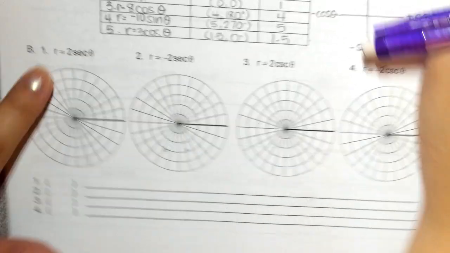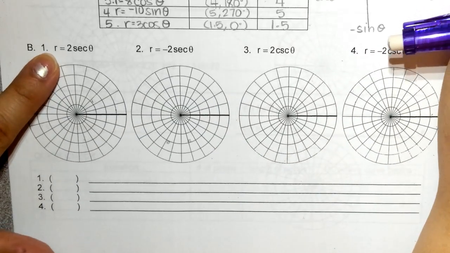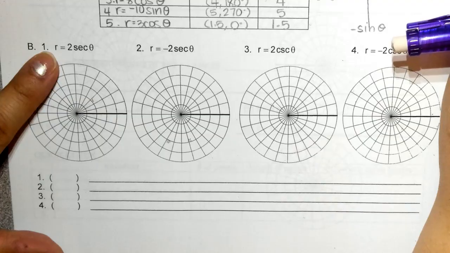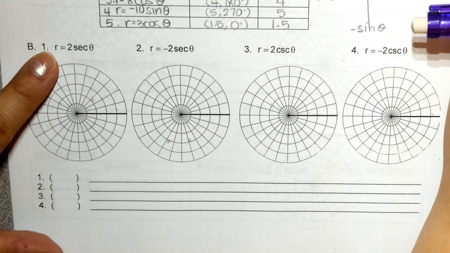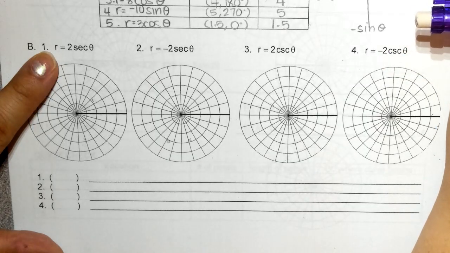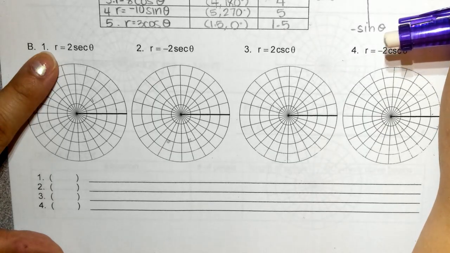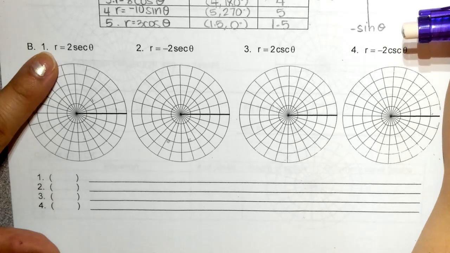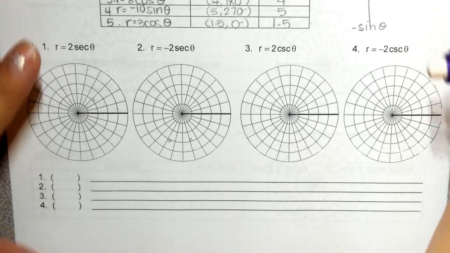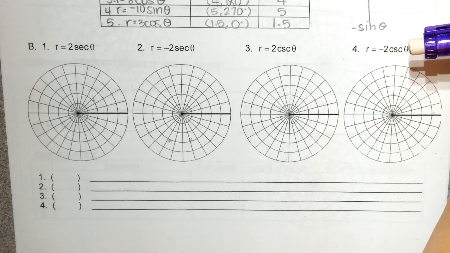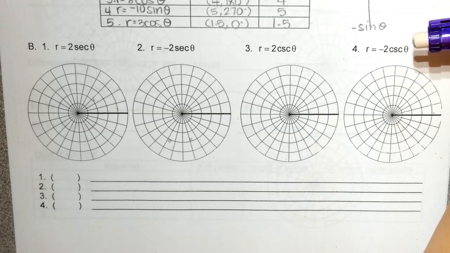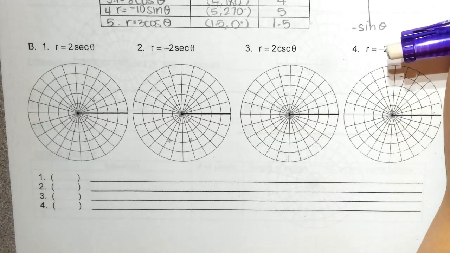All right, now we're going to test out this one. R equals 2 secant of theta. Let's type that in our calculators. R equals 2 secant of theta. What do we notice? All lines are straight. What kind of line is it? It is a vertical line that is where? That's to the right at 2.